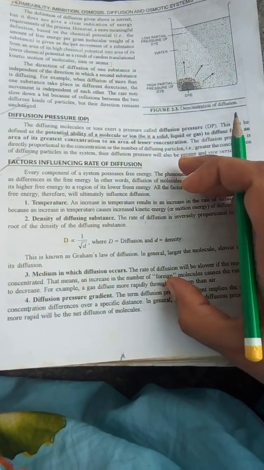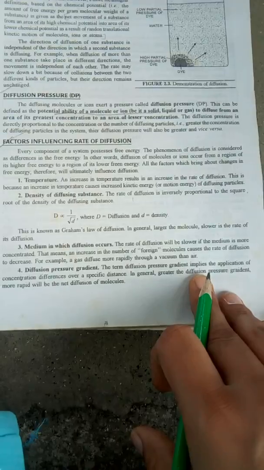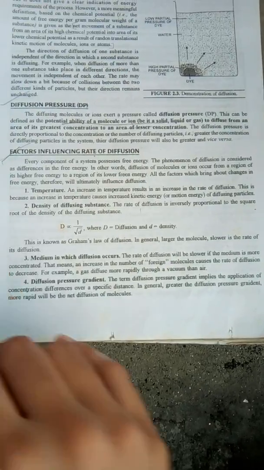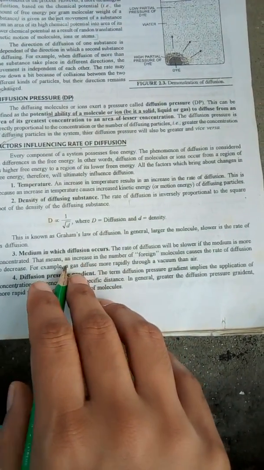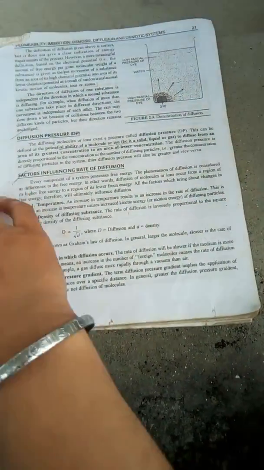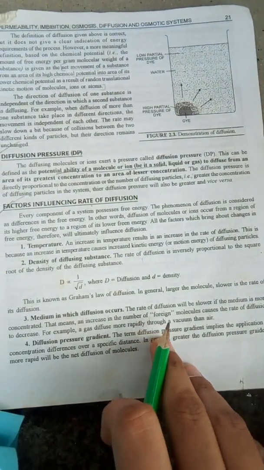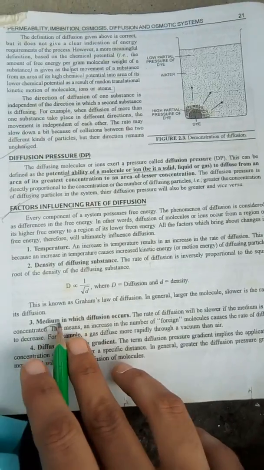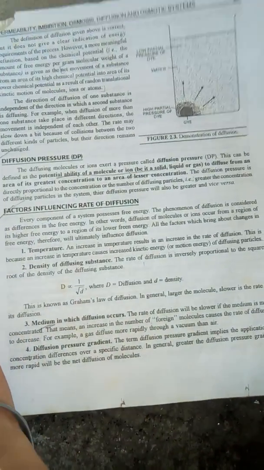The medium in which the diffusion occurs will also be responsible for the rate of diffusion, because the denser the medium, the lesser the diffusion, and the less dense the medium, the higher the diffusion. It depends upon the concentration of a medium. The higher the concentration, the lesser the diffusion.